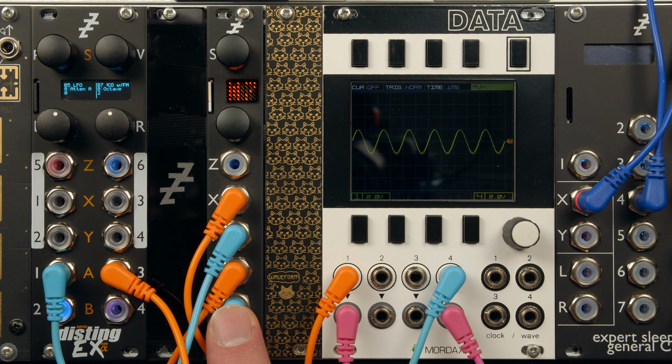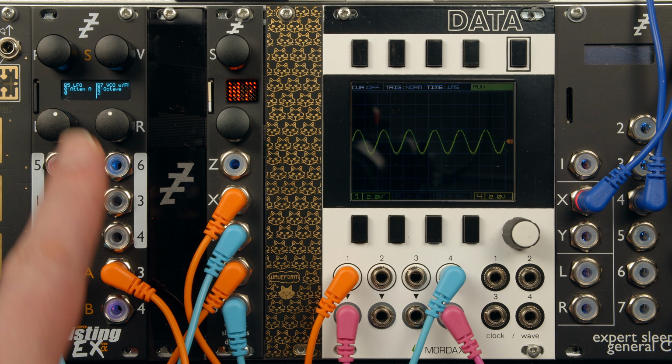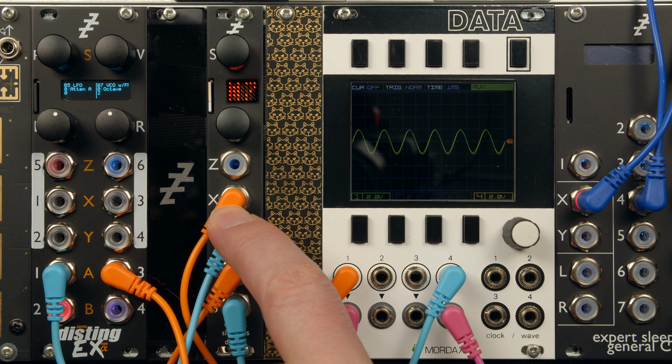Hello, this is the frequency shifter algorithm on the disting mk4. This moves sounds up and down by a certain amount of frequency, a certain number of hertz, which tends to break harmonic relationships and so sounds very different to a pitch shifter, for example. At the moment, I've just got a sine wave running through it from the disting EX here into the X input.